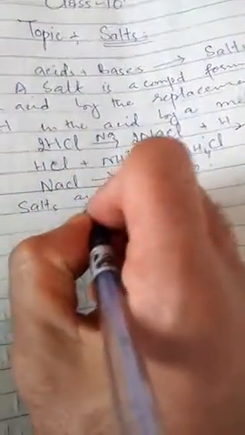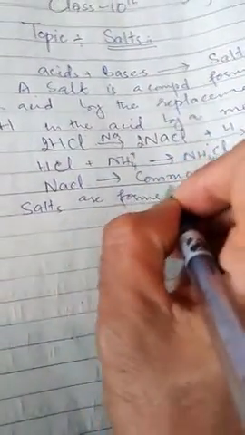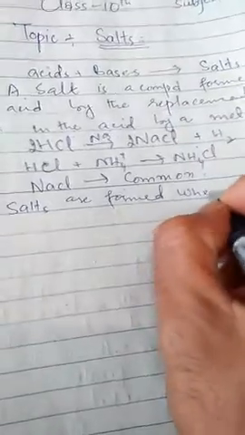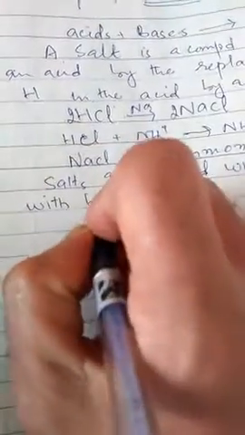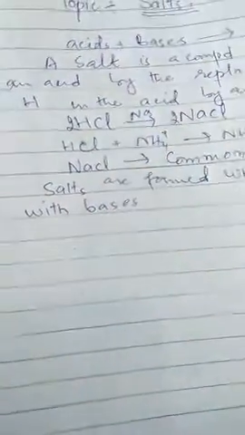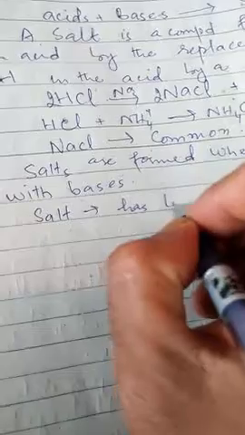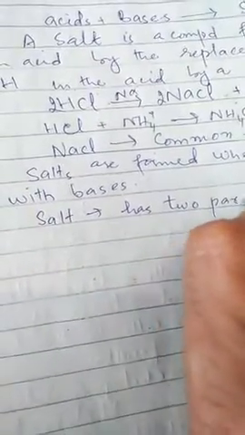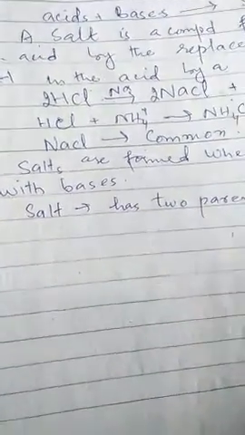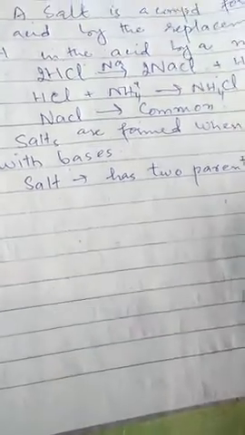So we can say that salts are formed when acids react with bases. In a way we can say that a salt has two parents, an acid and a base. Acid plus base.